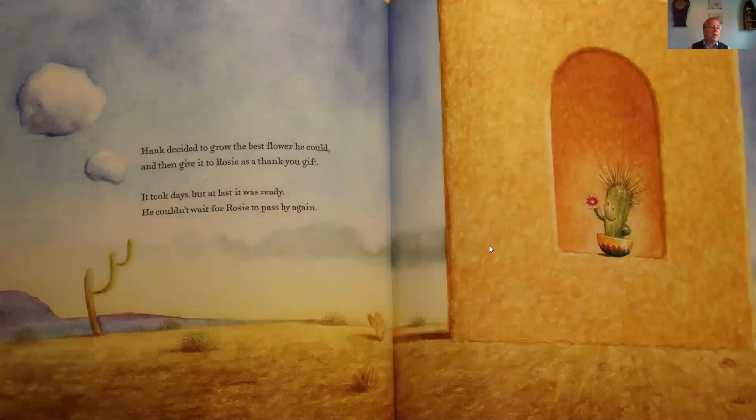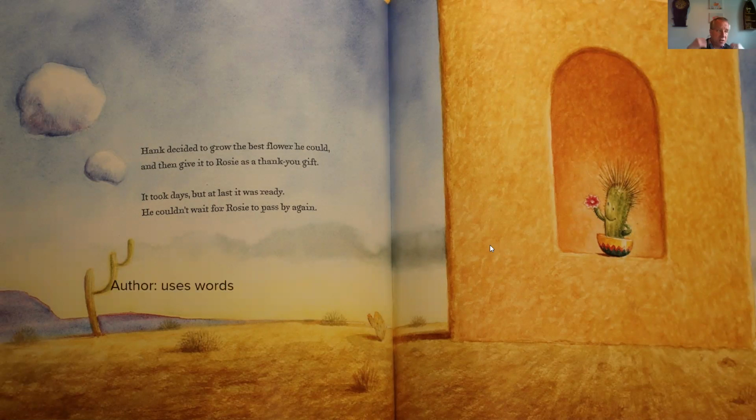All right, there are some more changes in Hank a little bit later in the story. Let's look at what the author says here on this page. Hank decided to grow the best flower he could, then give it to Rosie as a thank you gift. It took days, but at last it was ready. He couldn't wait for Rosie to pass by again.